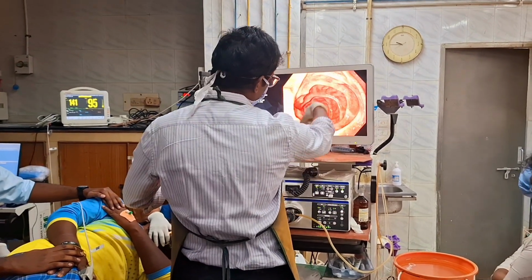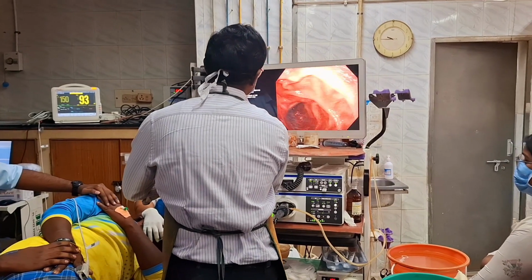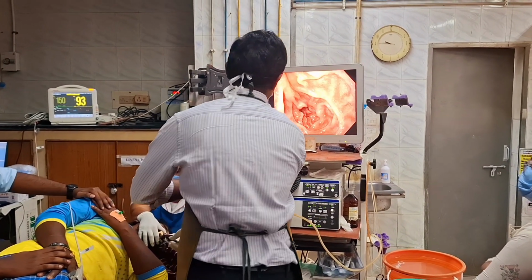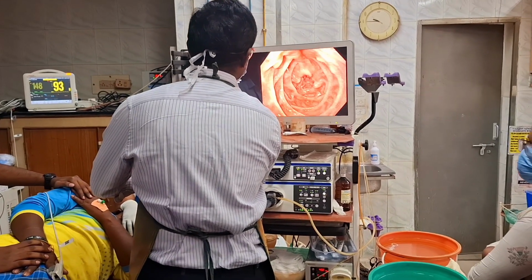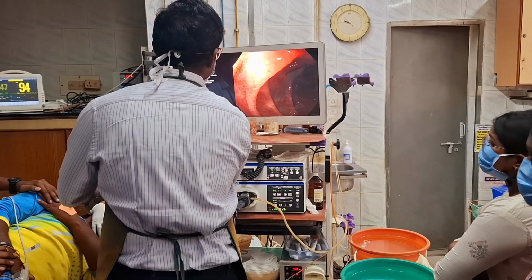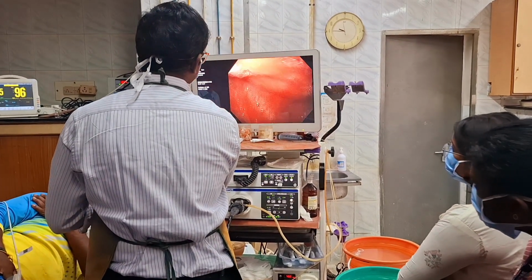So see, you can see circular holes. Now this is valve curving. So this is D2. The secondary arm. So this is D2. We are coming out.